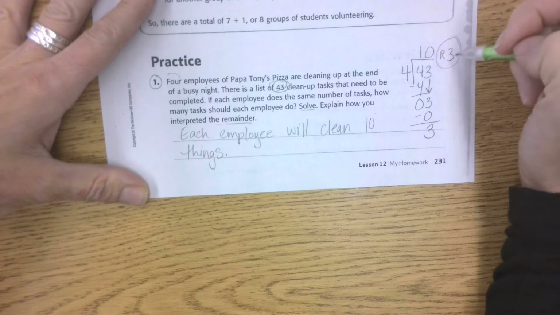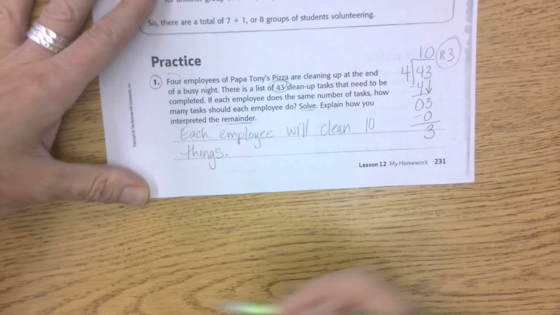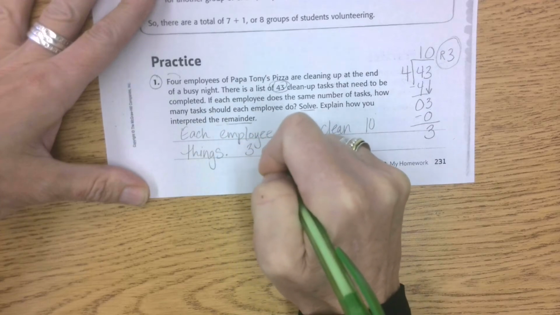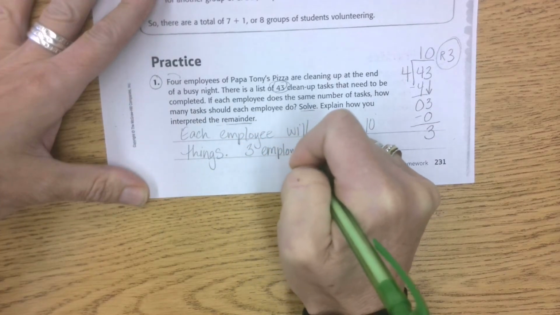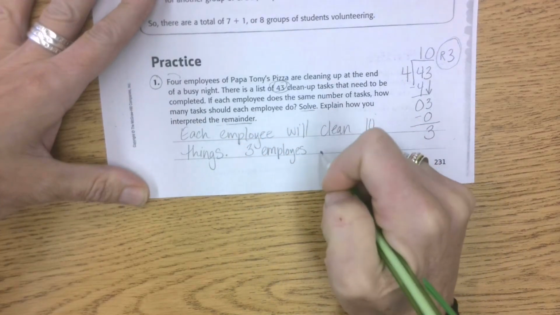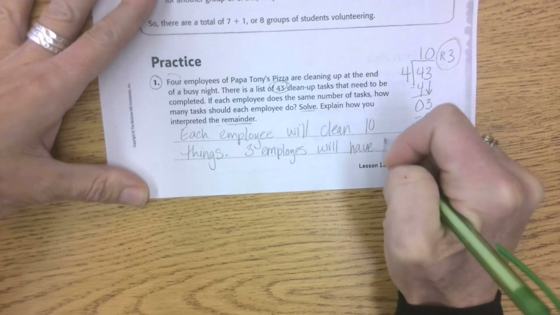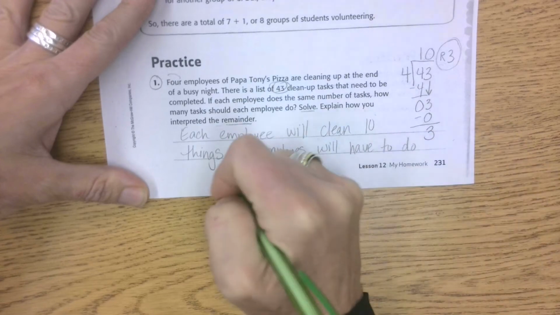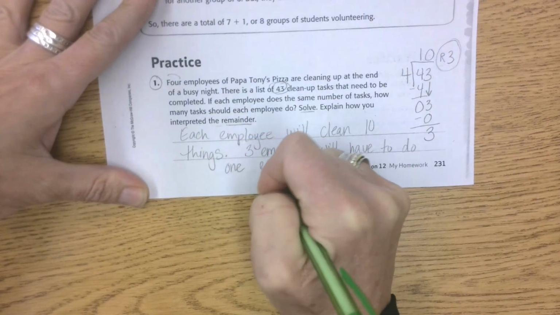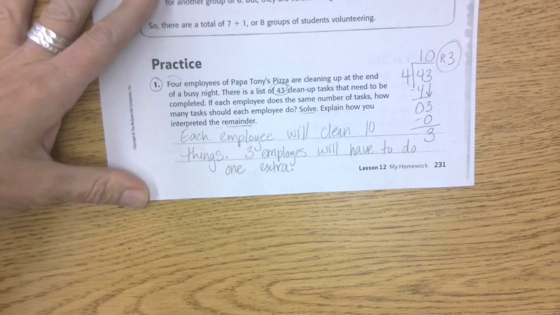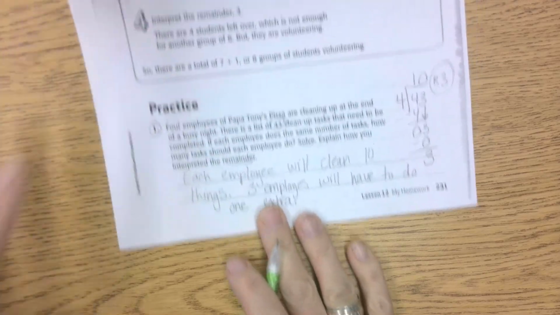So those won't be done. So then we could say 3 employees will have to do 1 more, or 1 extra, because they do need to be cleaned, but not everybody's going to have to clean one of those things. Okay? Let's look at another example.